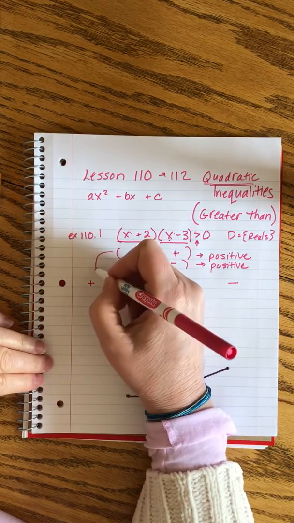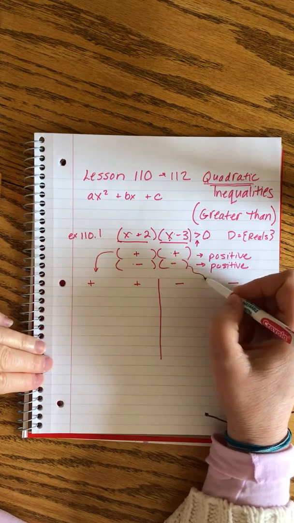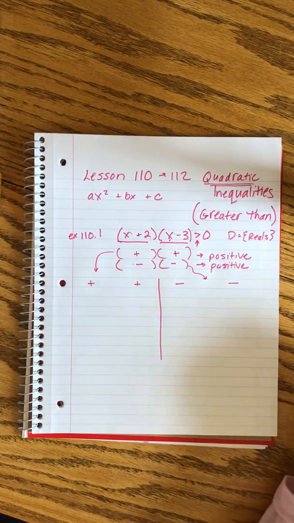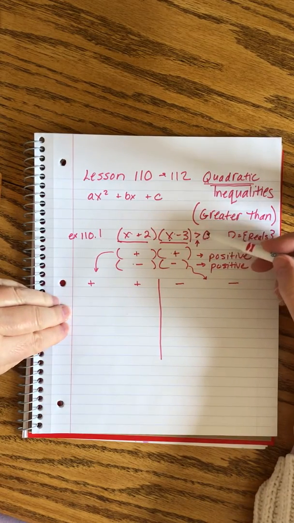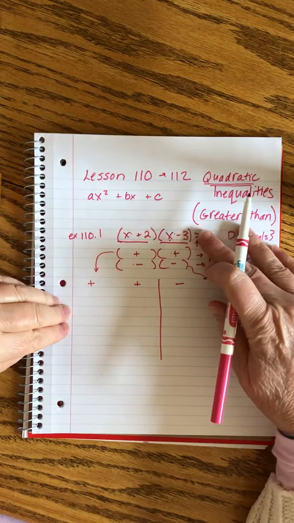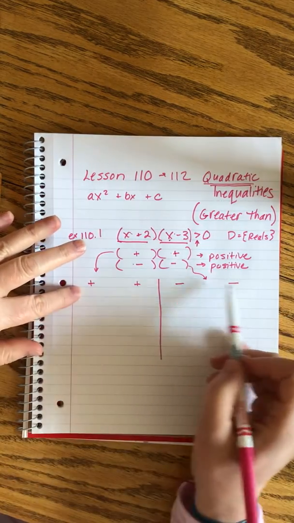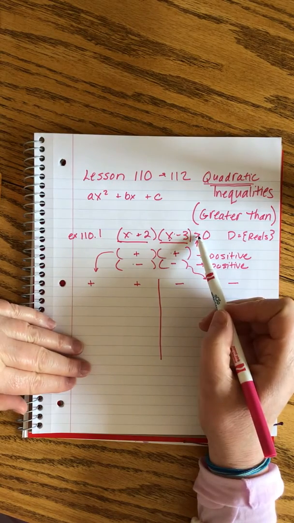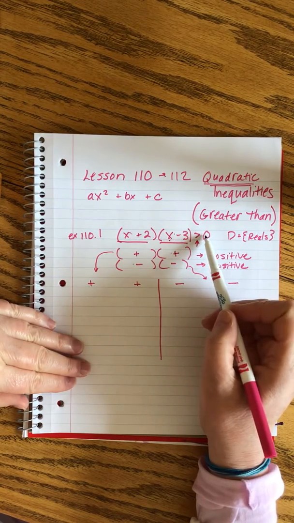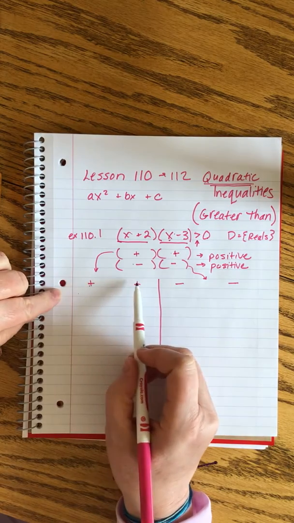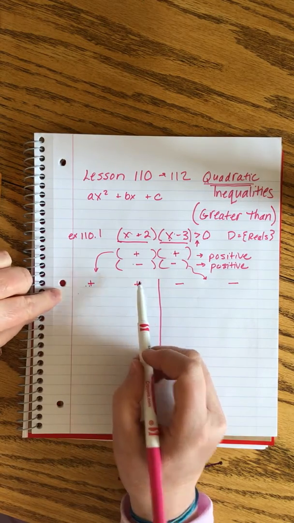This one, the positive, and over here, the negative. All right? So now I'm not paying attention to the greater than 0 anymore. We've already accounted for that. We've set up these two scenarios so that both of these answers will qualify as being greater than 0. So I'm not paying attention to this inequality anymore. Now I'm putting my attention on these two columns.